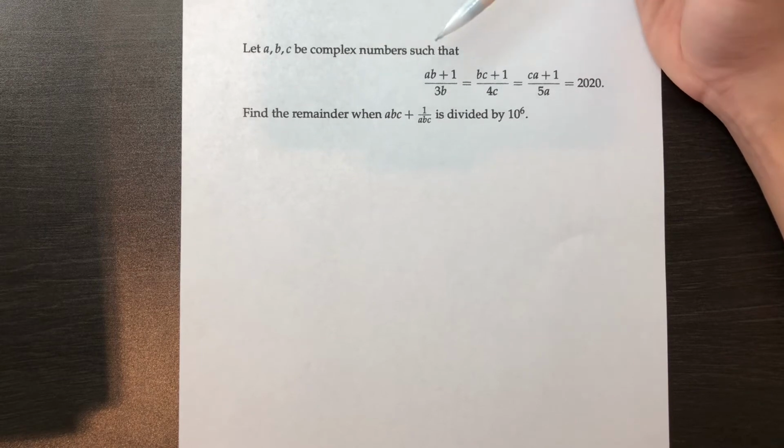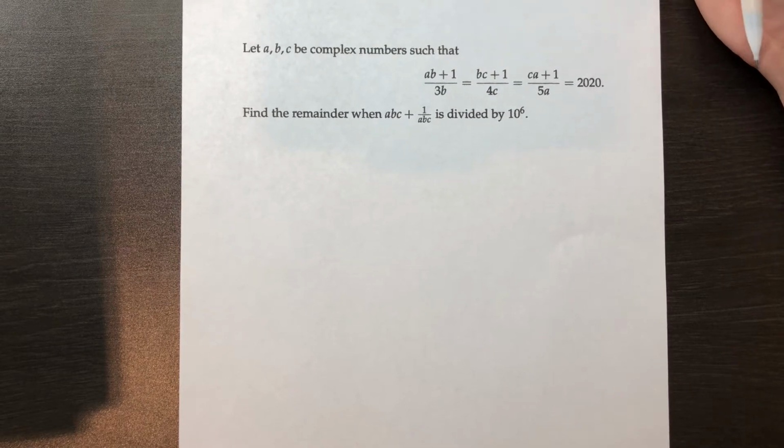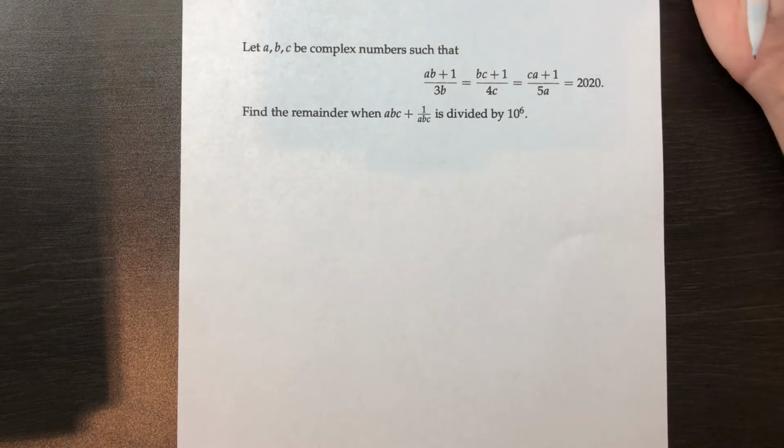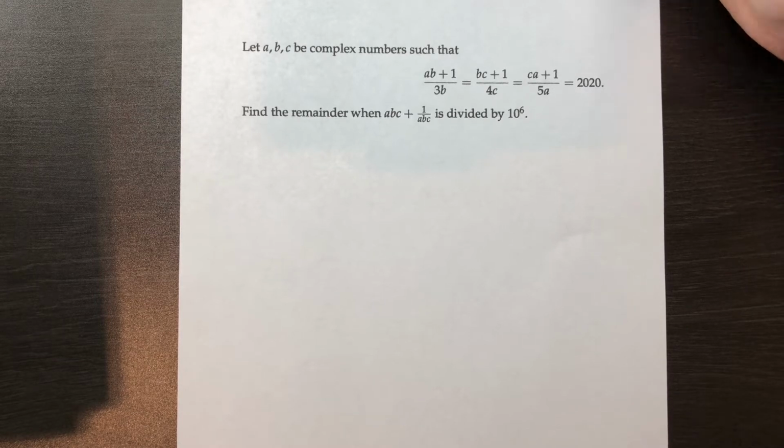This gives me the idea that we probably don't want to be solving for each variable individually, because that would become really messy. So you probably want to find some way to get this expression, abc plus 1 over abc, and find what that equals using some algebra. Well, let's try rewriting this.